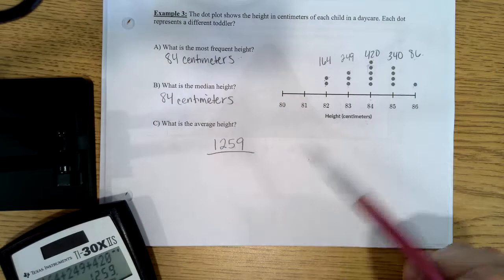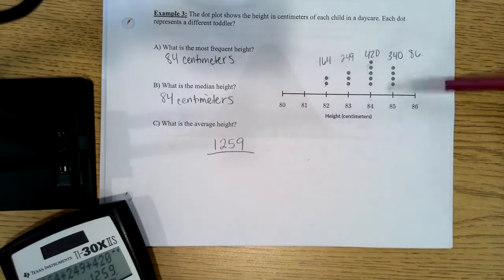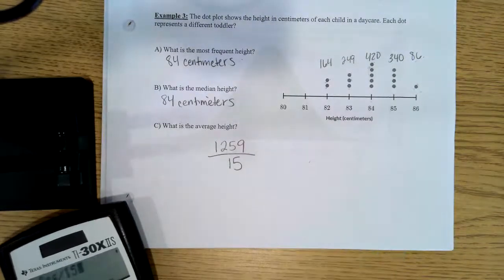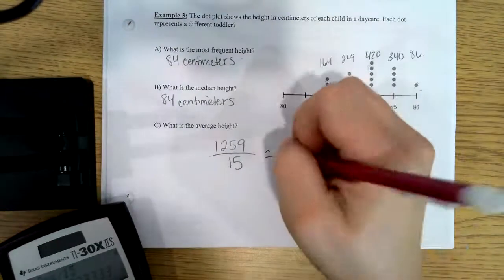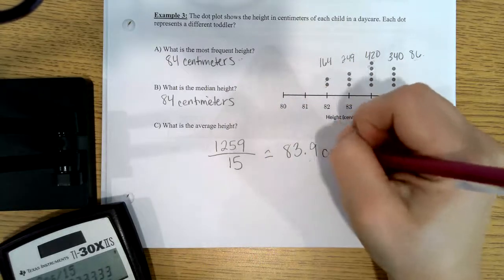I'm going to have to divide that by the total number of kids, which I just said were 15, because there are 15 dots. Each one is a toddler, so there's 15. So divide that by 15. And you're going to get about, the average height is about 83.9 centimeters.